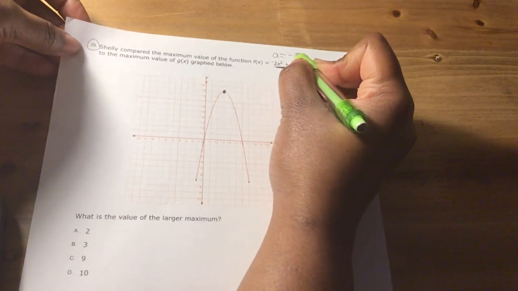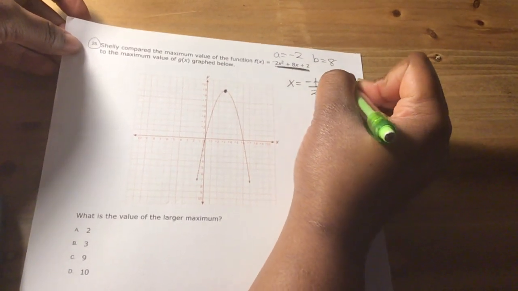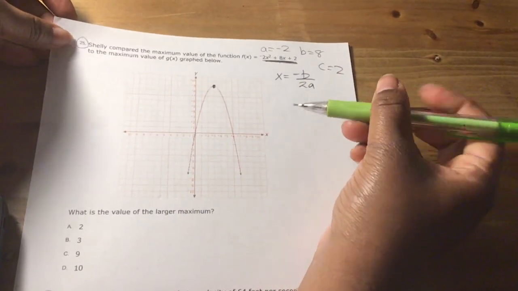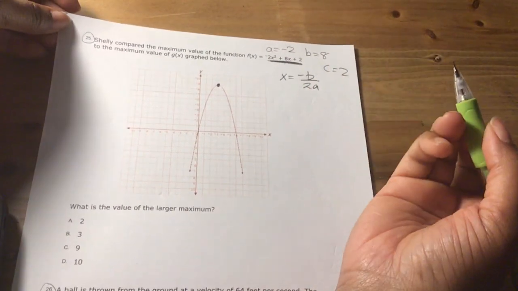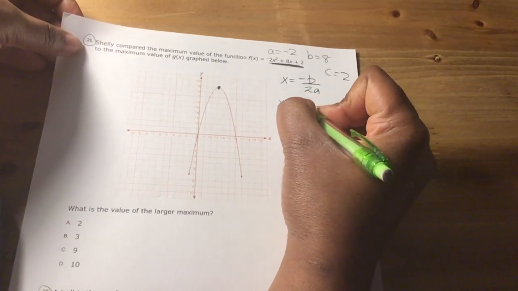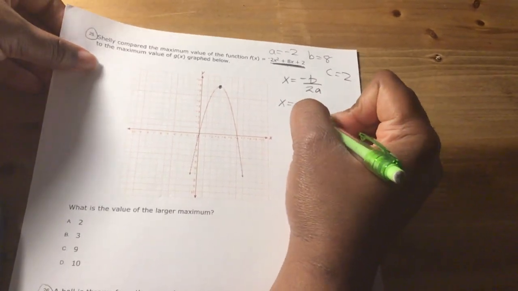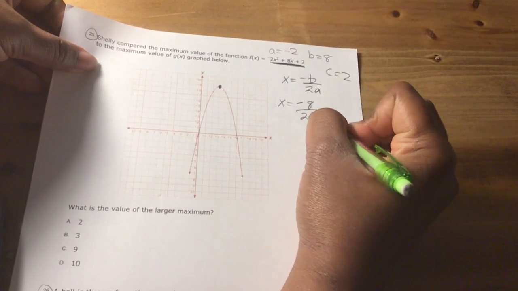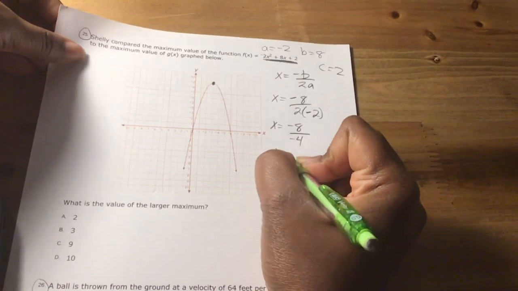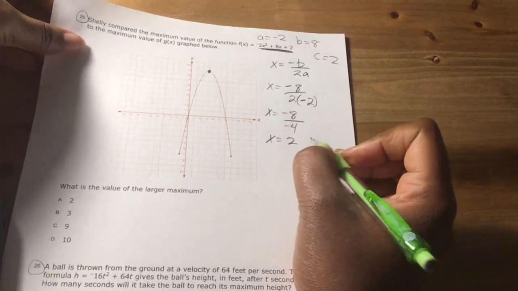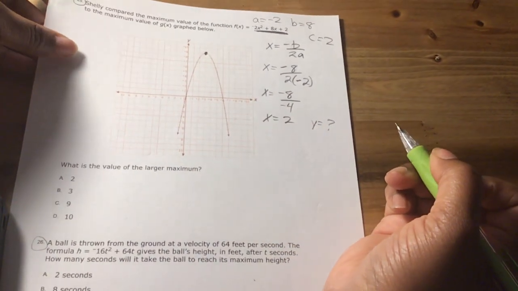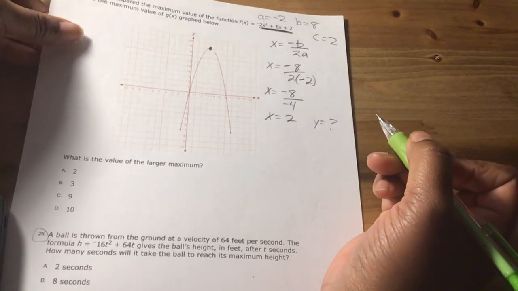So A is -2, B is 8, and C is 2. Okay. And then you have to find the vertex afterwards. I mean, you have to find the y so you can get the vertex, that maximum amount. So here, this is going to be -8 over 2 times -2. So this is -8 over -4. So x is 2. Okay? I'm going to plug in 2 to the equation to figure out what y is equal to for my vertex. That's going to tell me my maximum value.